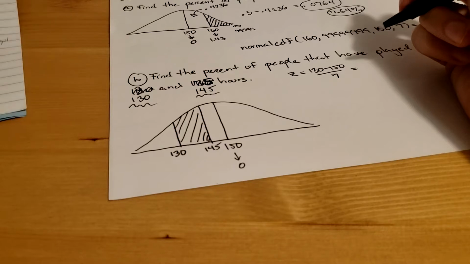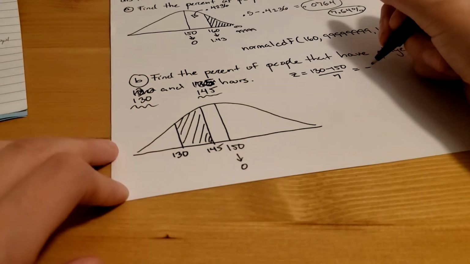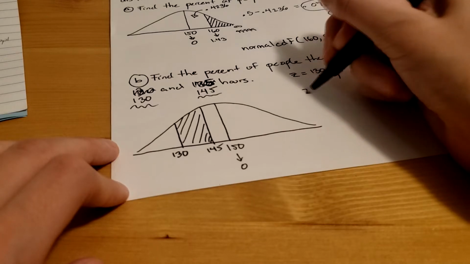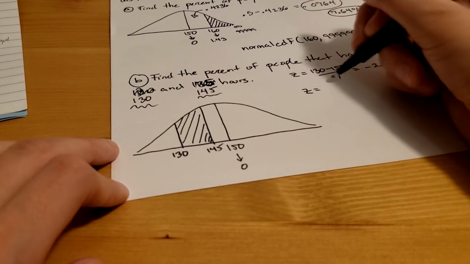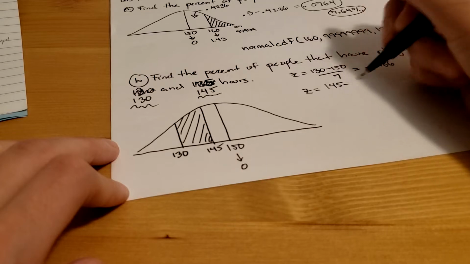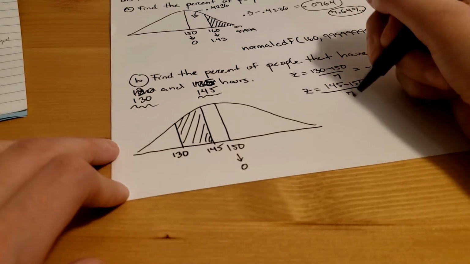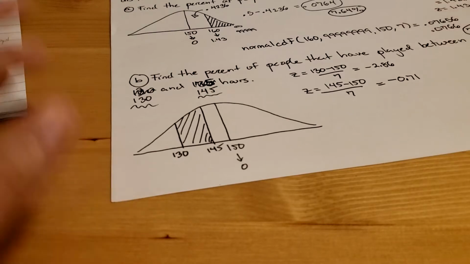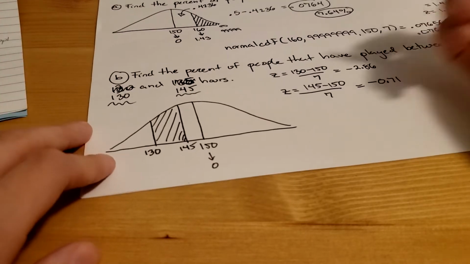That's going to give us negative 2.86 once we round everything off. And then the other one, we have 145 minus 150 over 7. That gives us negative 0.71 once we round to 2 decimal places.